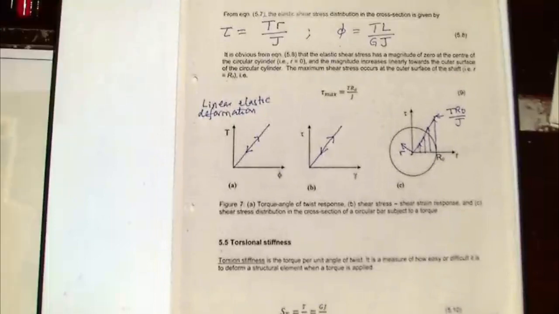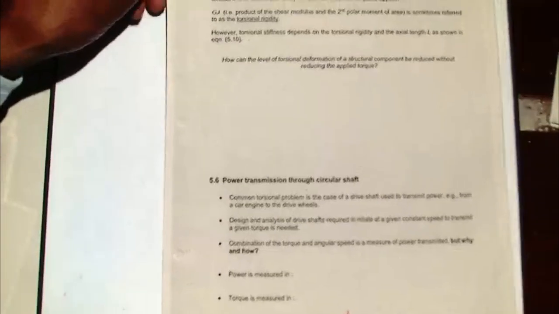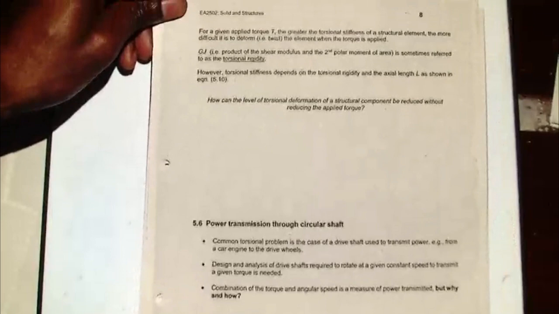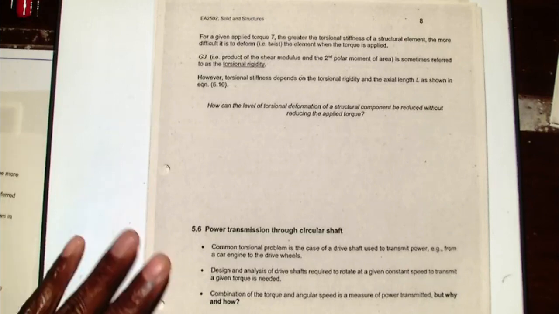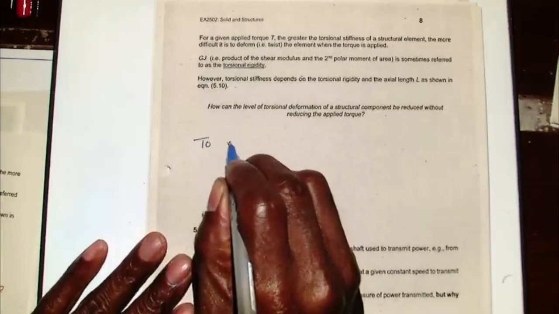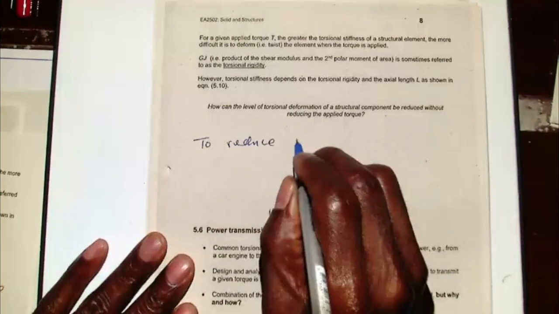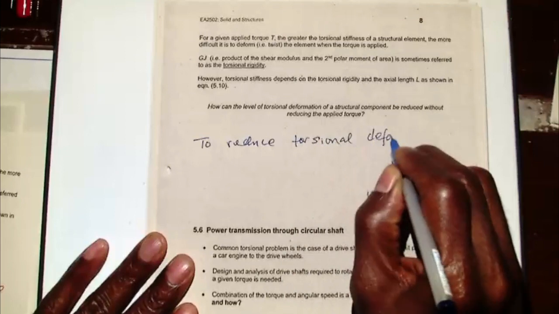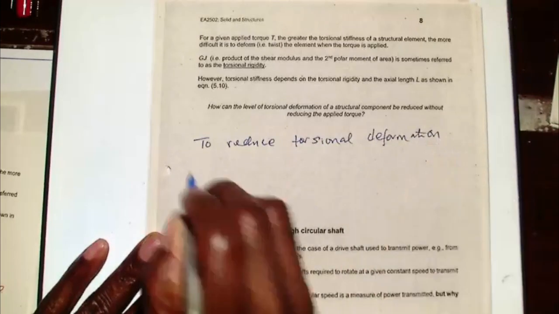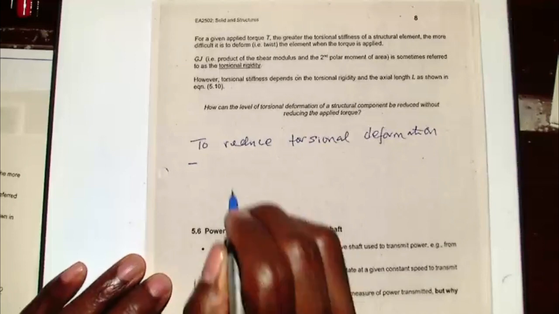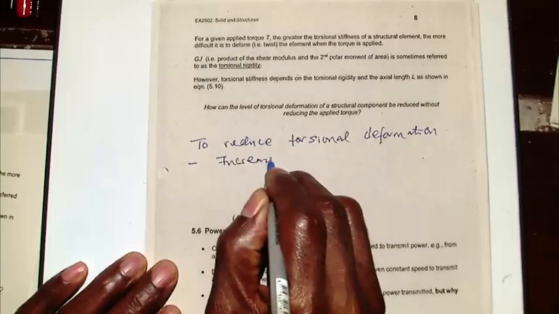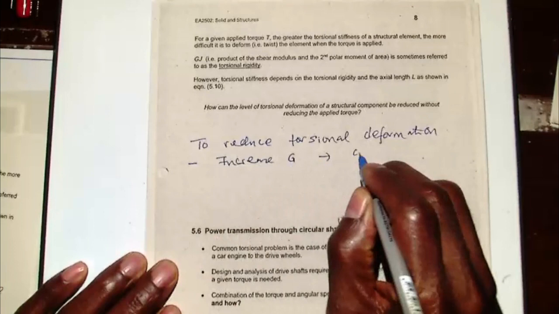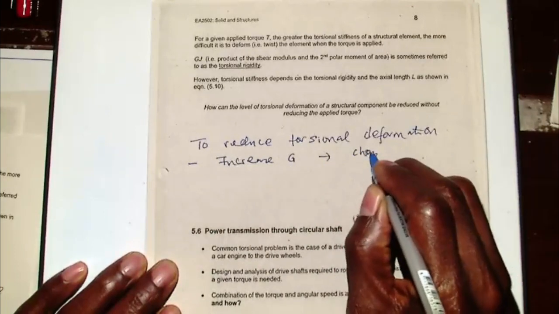All right, okay, so I'm going to round up now, and then we do a few cases. I've already explained torsional stiffness, so maybe I should write that here. To reduce torsional deformation, we have 3 options. You can either increase G. That will mean you have to change the material that you are using.